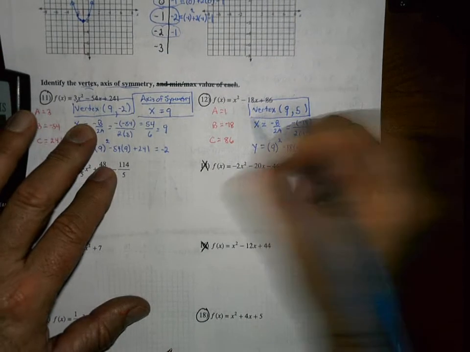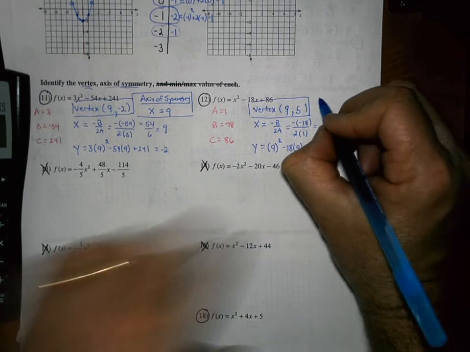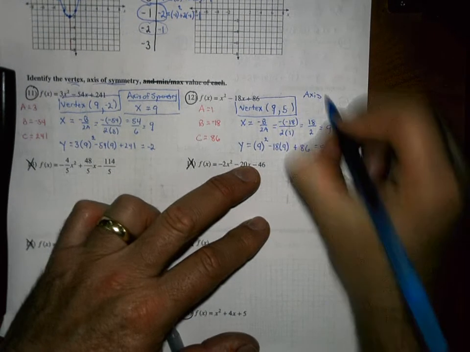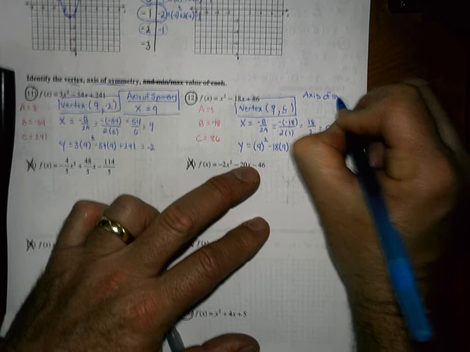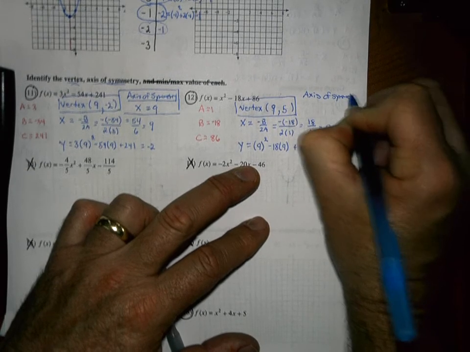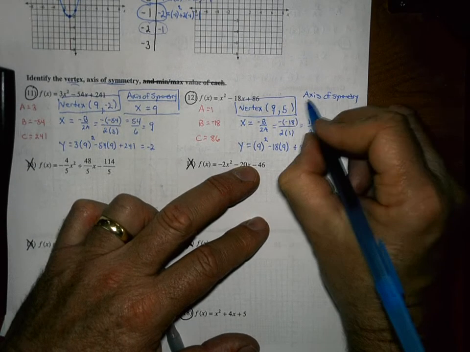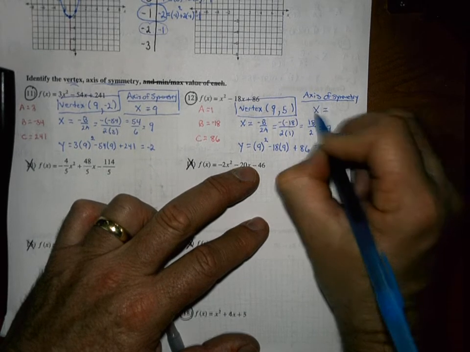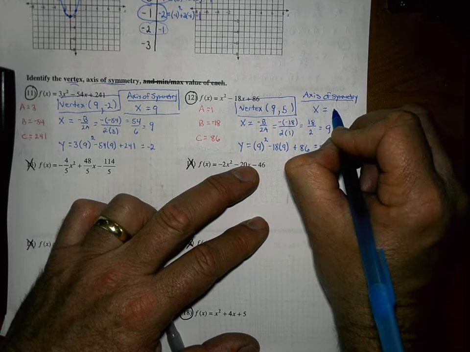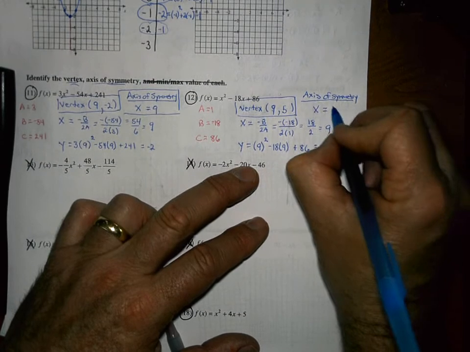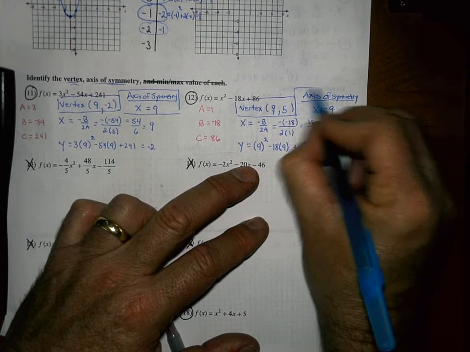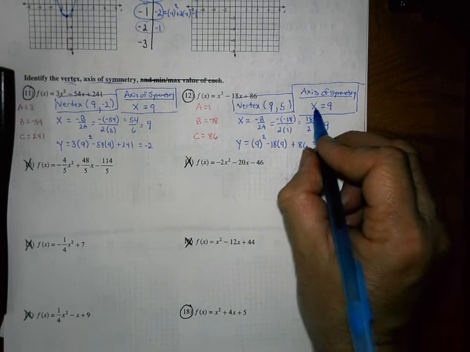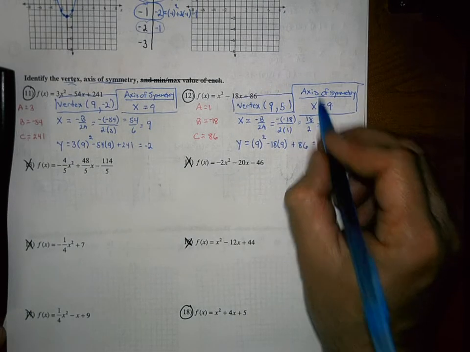If you know where your vertex is, you can also quickly identify the axis of symmetry. Okay, so how do you do that? Well, remember, the axis of symmetry is going to be a vertical line. A vertical line's equation is always x equals, and then you put a number here. The number you put is the x value of your vertex. So my axis of symmetry is identified by the equation x equals 9, which would be a vertical line going right through 9 on the x-axis.